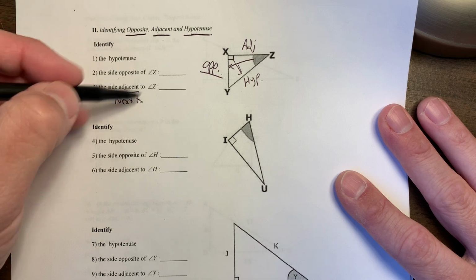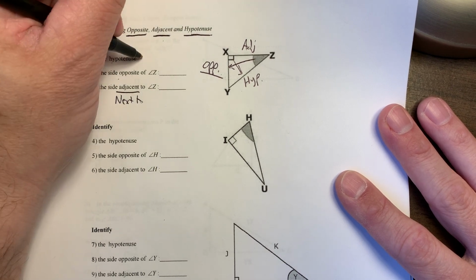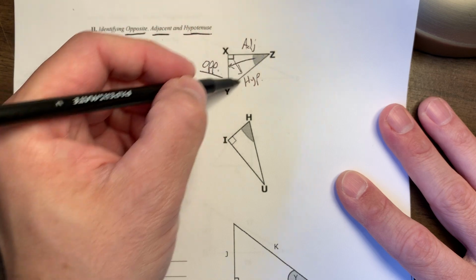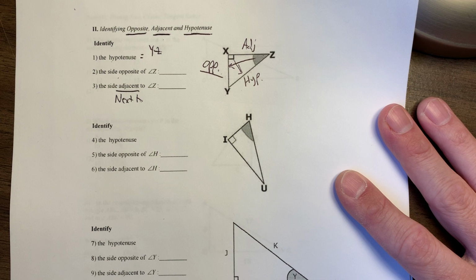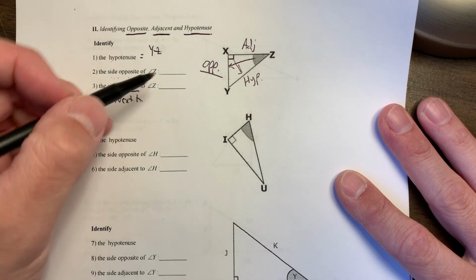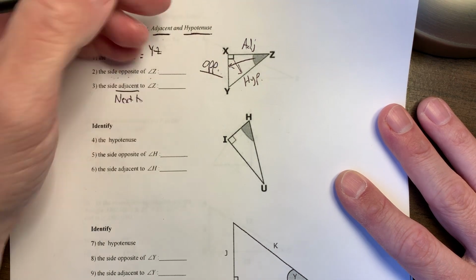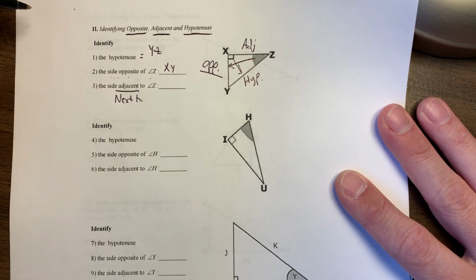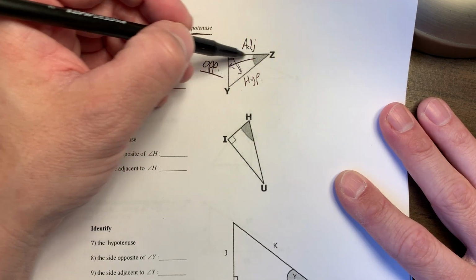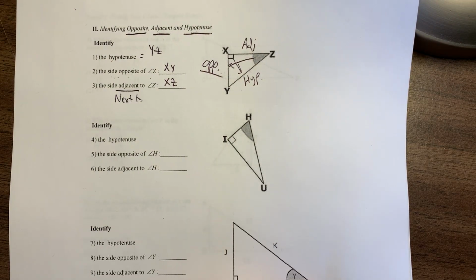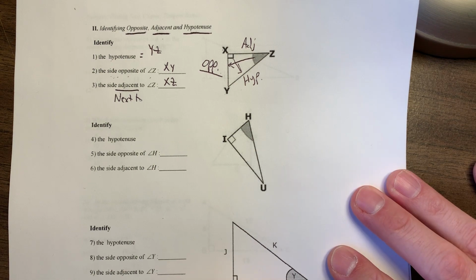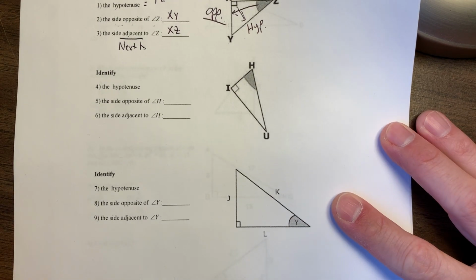So if I fill out this information, I'm going to write that the hypotenuse is equal to this side here. I'm going to call it YZ, if I have to name the side. The side opposite of Z is the one over here on the left. I'm going to call that XY, right? And then the side that's next to Z is the one on the top here. I'm going to call it XZ. In order for us to do trigonometry, you need to know where the opposite side is, where the adjacent side is, and the easiest one is the hypotenuse, okay? Let's do the next example here.